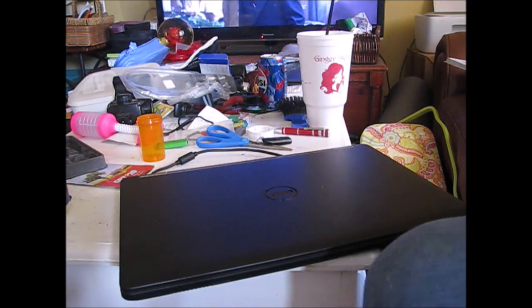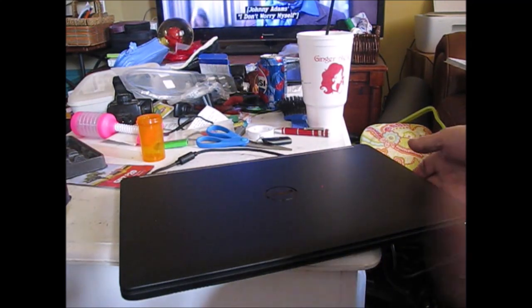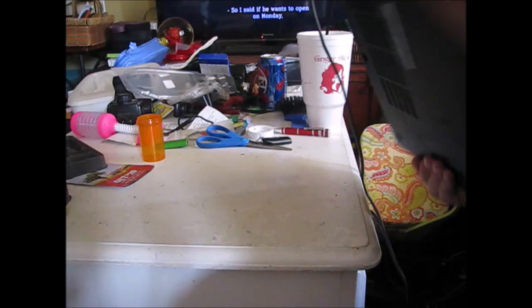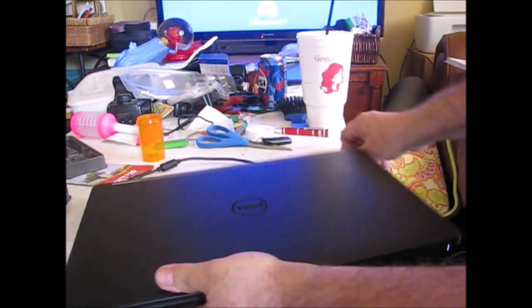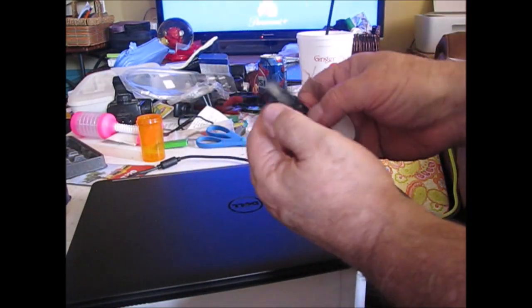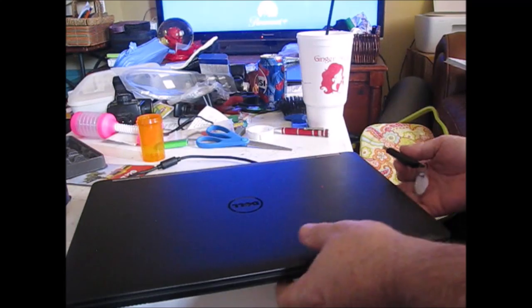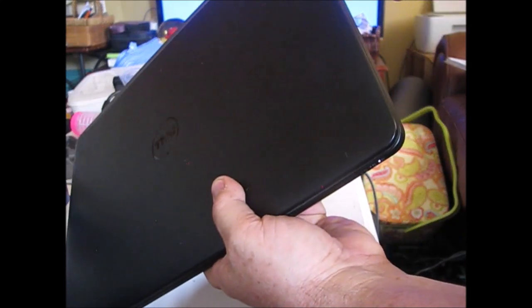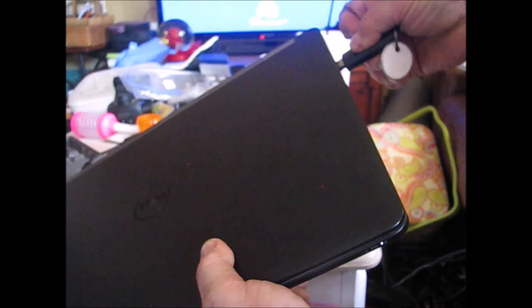And now I'm going to my actual used laptop here. It's a Dell. I forget exactly what version it is, and to me it really doesn't matter, but it was running Windows 10. And this is the flash drive that I created using Etcher. And I'll stick it into the USB port.